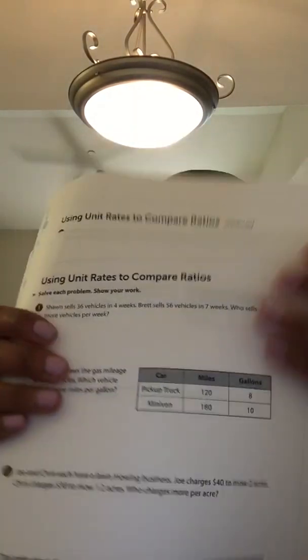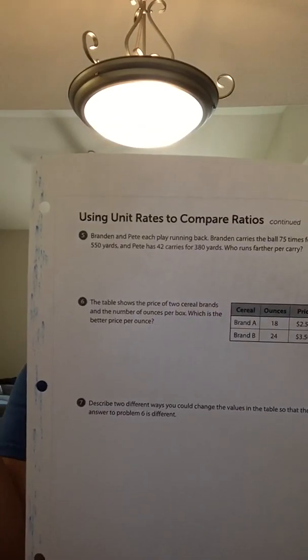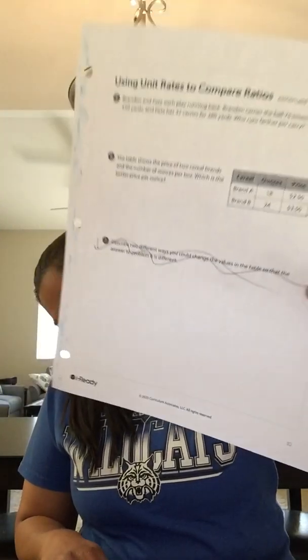Okay, I'll probably help you out with problems 1 and 2, and 3 and 4, and you'll be responsible for 5 and 6. Don't do number 7. Let's just cross that out right now. Don't do number 7 on page 10. It does not exist.